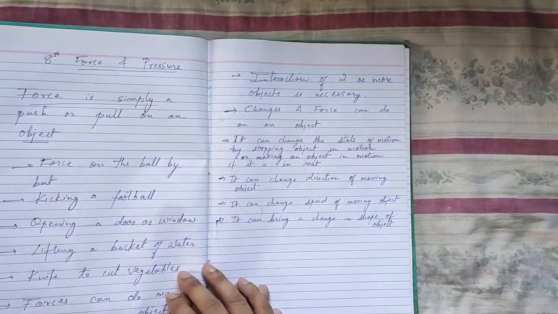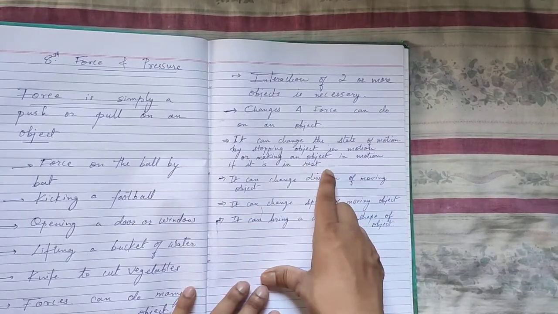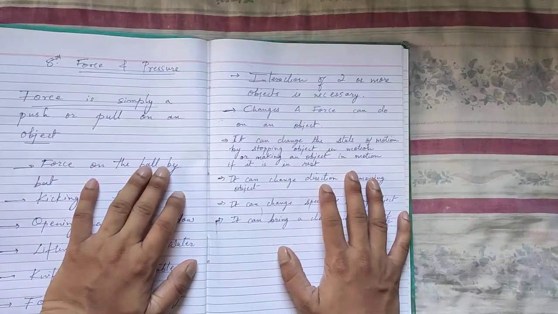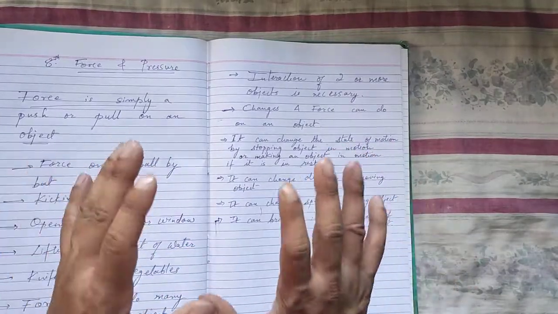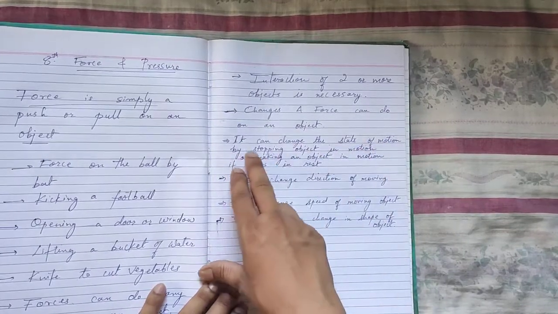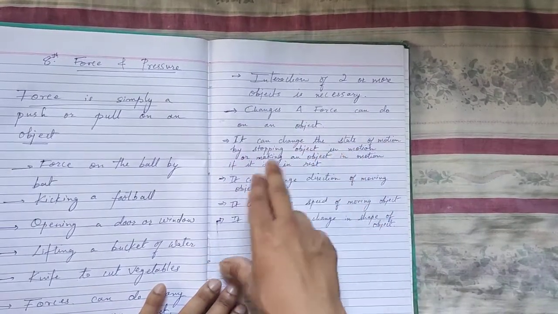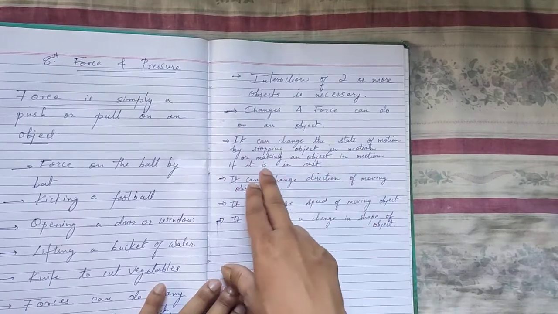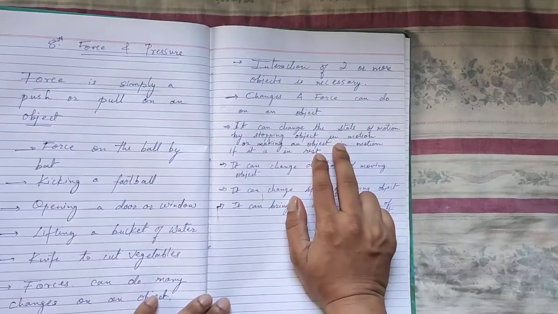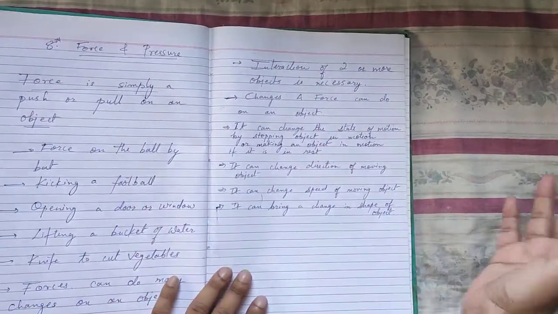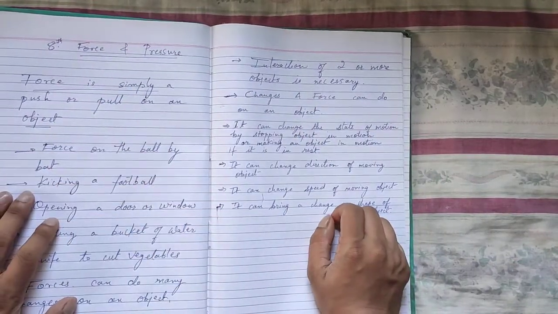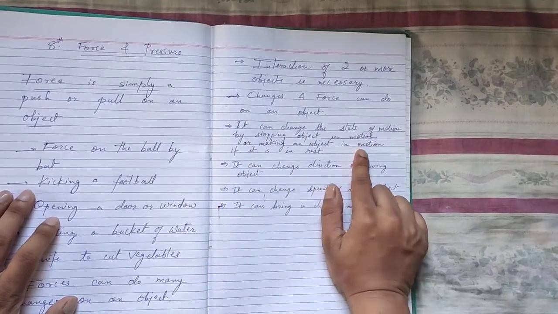And the second one is, let's say the same football was kicked towards the goal and the goalkeeper stops the football. He holds it in his hand. So he is applying force. He is stopping the ball. So it can change the state of motion by stopping the ball, and it can make an object move if it is at rest. From one simple example of football, we can understand 2 points: if the object is at rest, force can make it move, and if the object is moving, force can make it stop. So we understood the first point, which is related to motion.